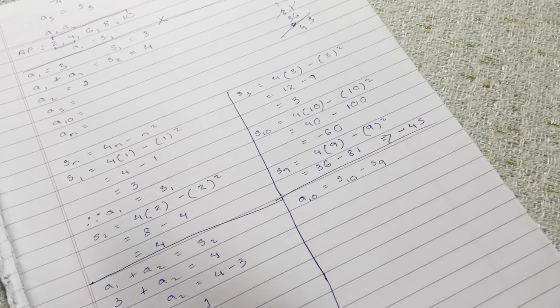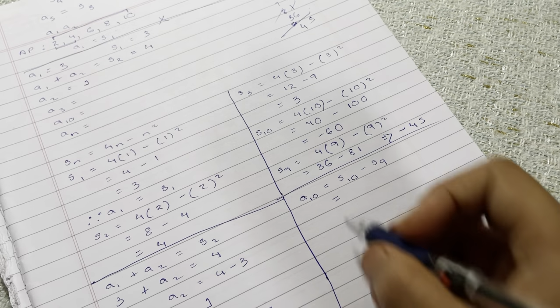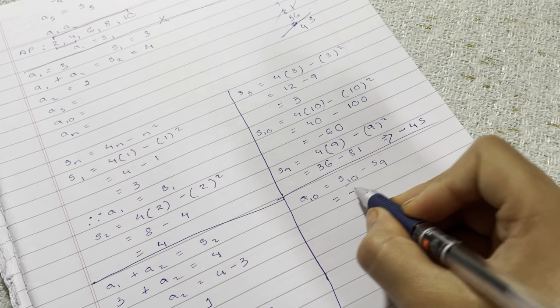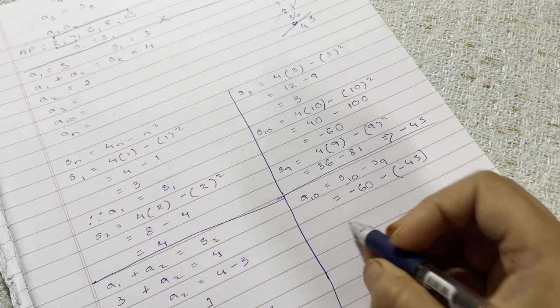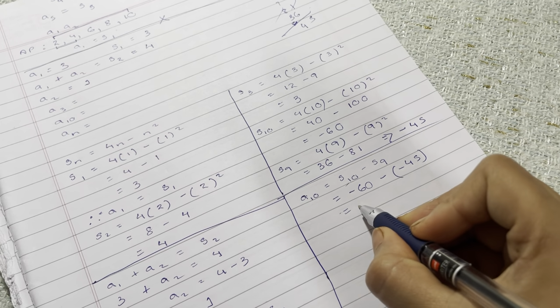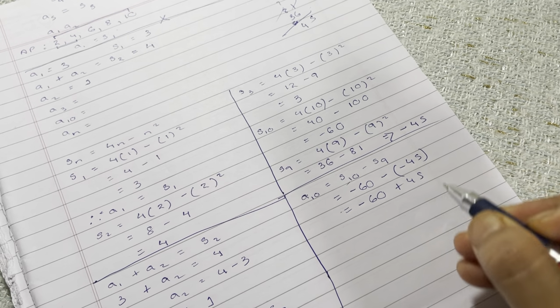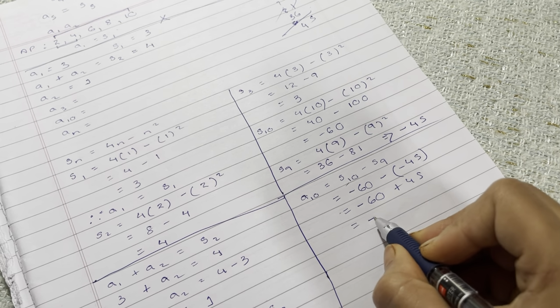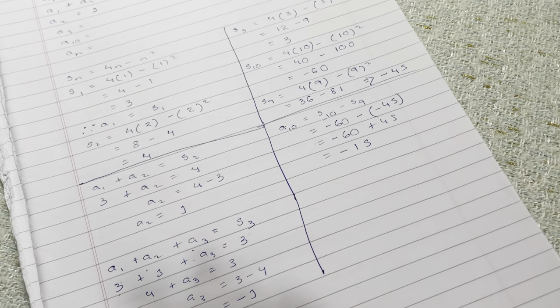Now, S9 and S10. S10 is minus 60, and S9 is minus 45. Using the formula, minus 60 plus 45 gives the answer minus 15. A10 is minus 15.